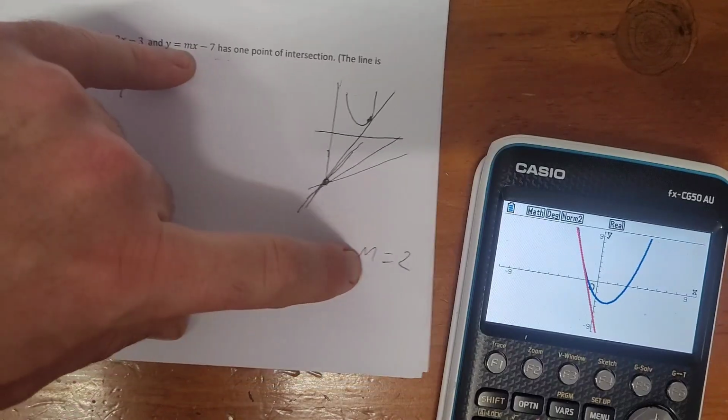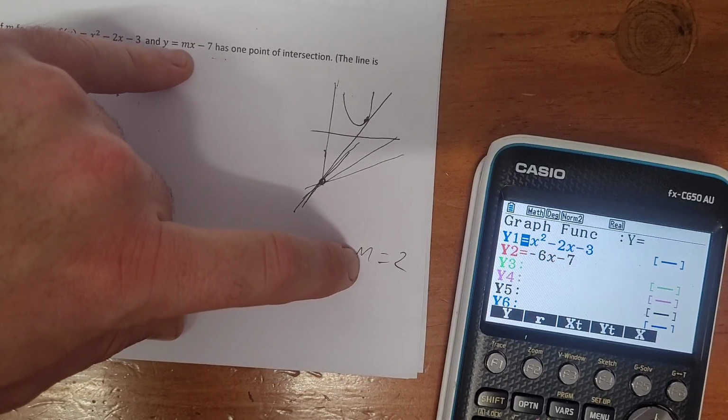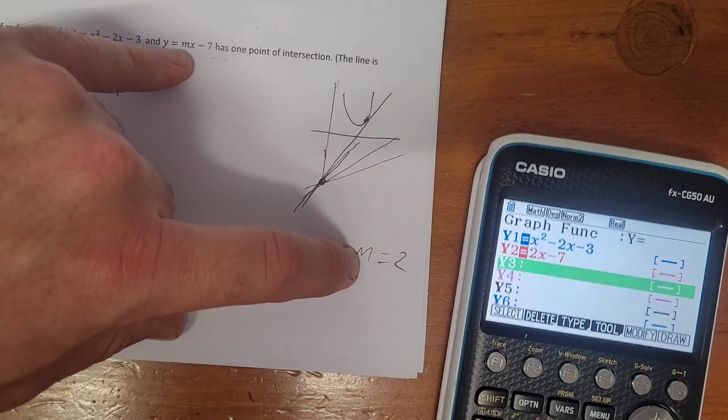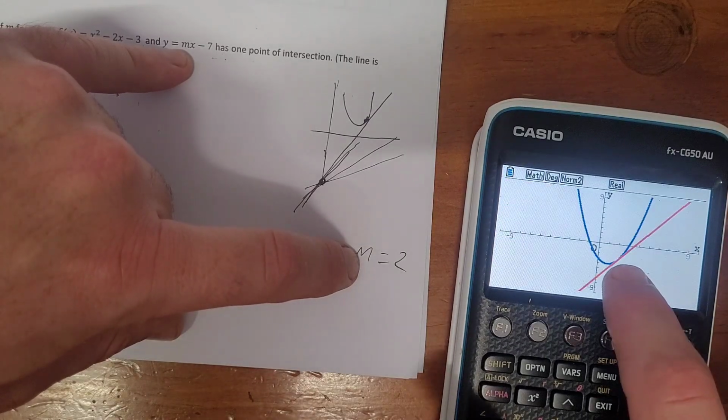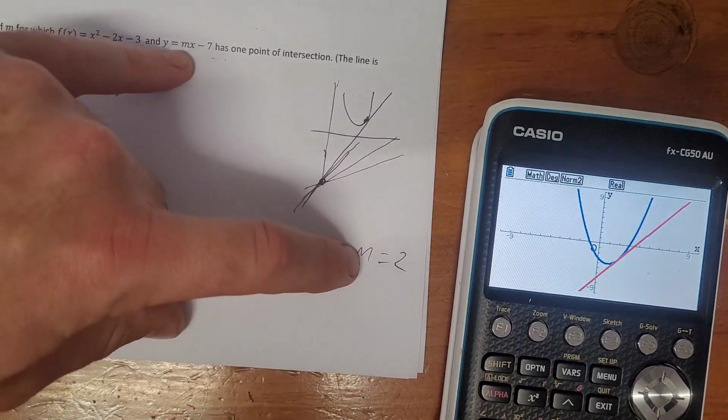If we had m is positive 2, then we'd be changing the slope of this line to 2. And we can see that, again, it has one point of intersection that it touches. Okay, so that's question 11.